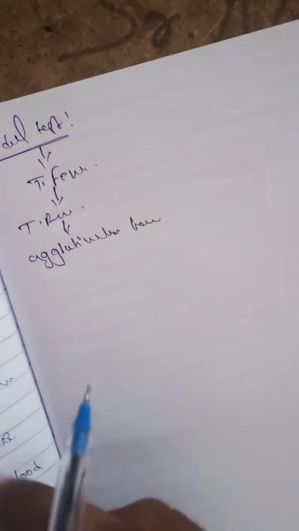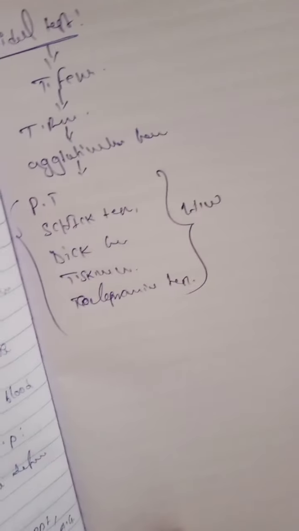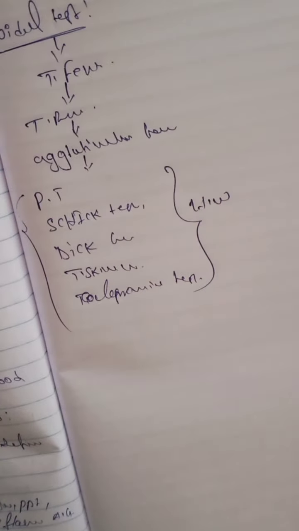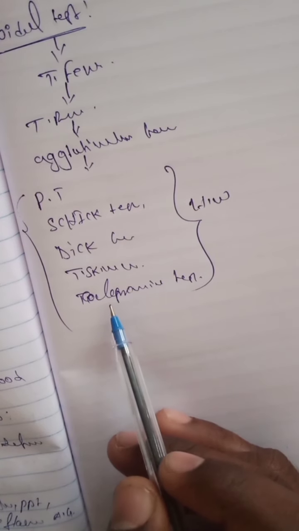So this is about the Widal test, and here write down about the pregnancy test, the Schick test, the Dick test, the tuberculin skin test, and the lepromin skin test.